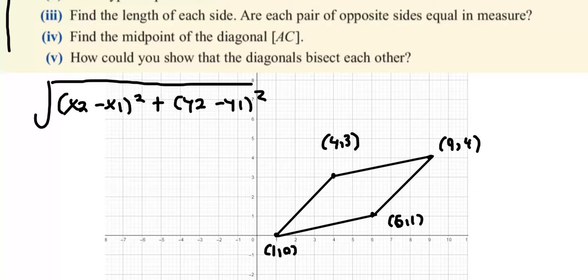Right, but basically, let's just call these out. Can anybody tell me what length did you get from 1, 0 to 4, 3? Who got 3 root 2? Mel, did you get 3 root 2 for that? Okay. What did you get from 4, 3 to 9, 4? What do we get from 9, 4 to 6, 1? 3 root 2. And what do we get from 1, 0 to 6, 1?